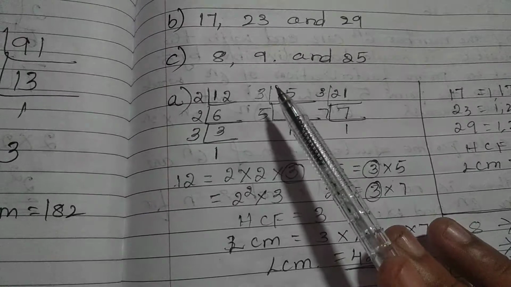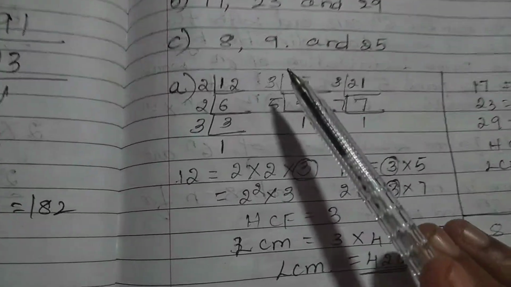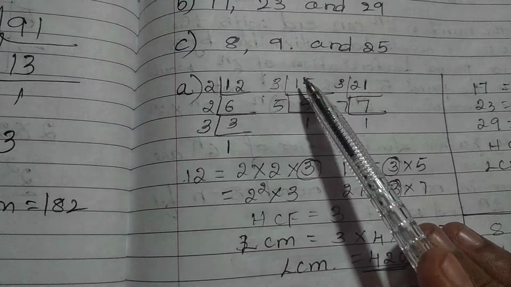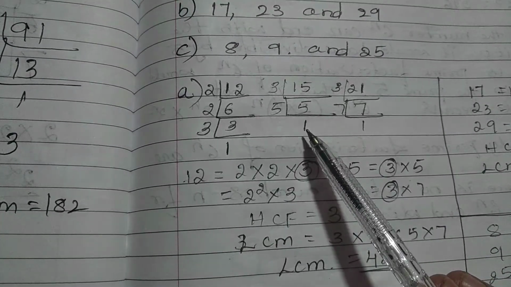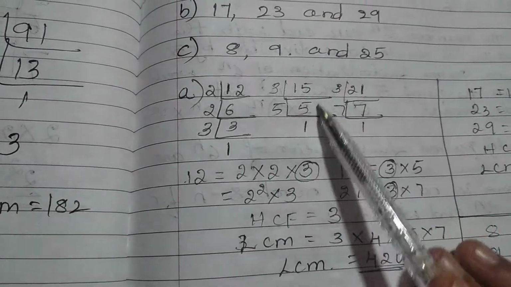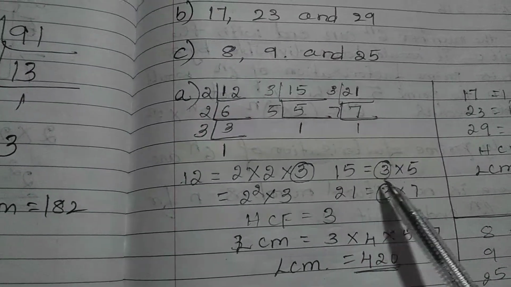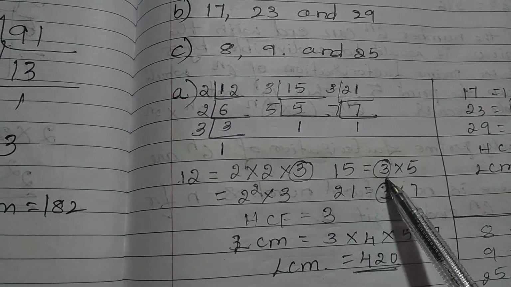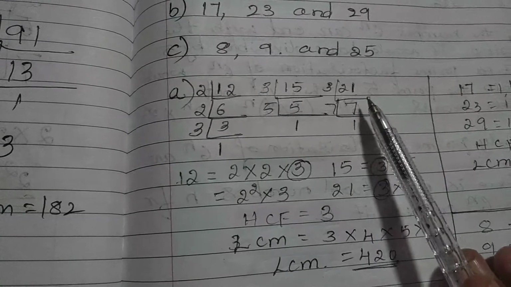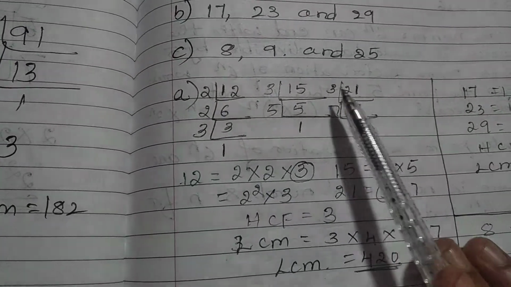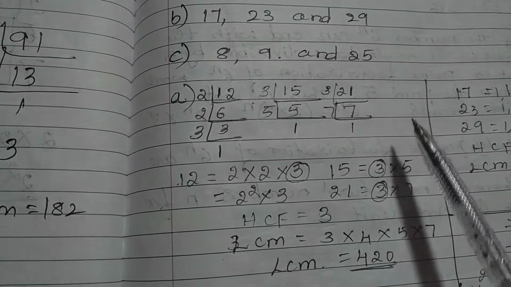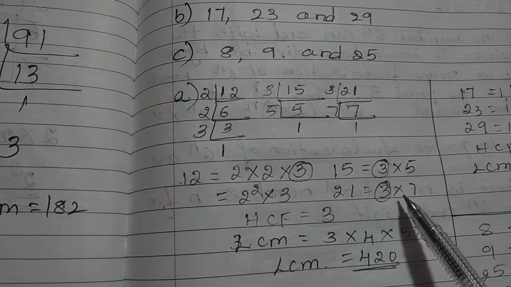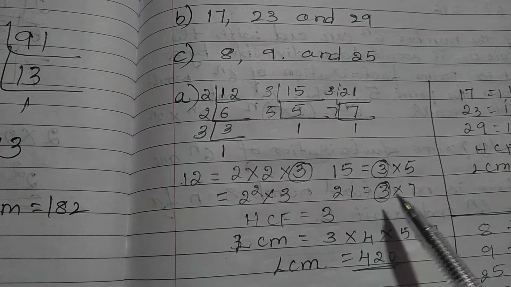Again we'll take the prime factors of 15. See, 3 fives are 15. Again 5 ones are 5. Okay, so the prime factors of 15 are 3 and 5. Again 21: 3 sevens are 21, 7 ones are 7. The prime factors of 21 are 3 into 7.